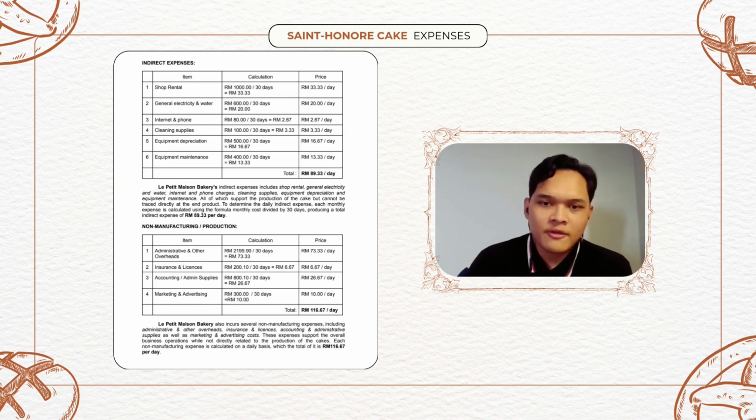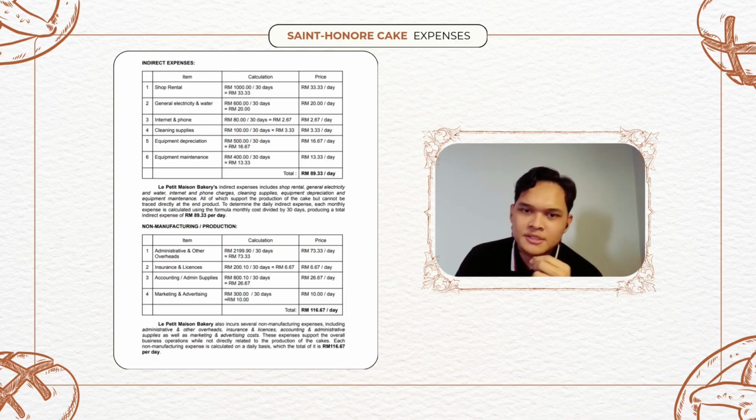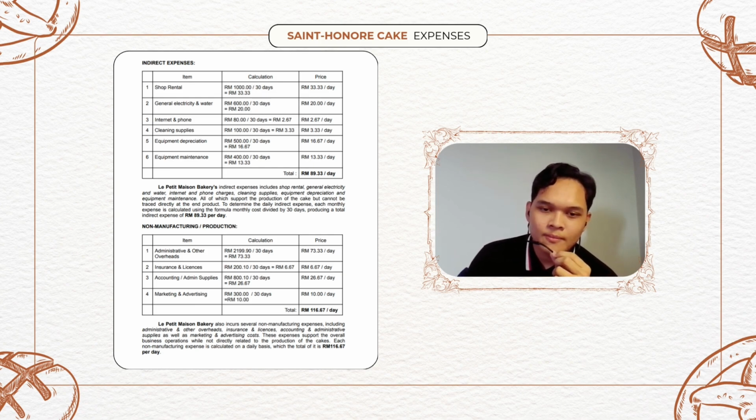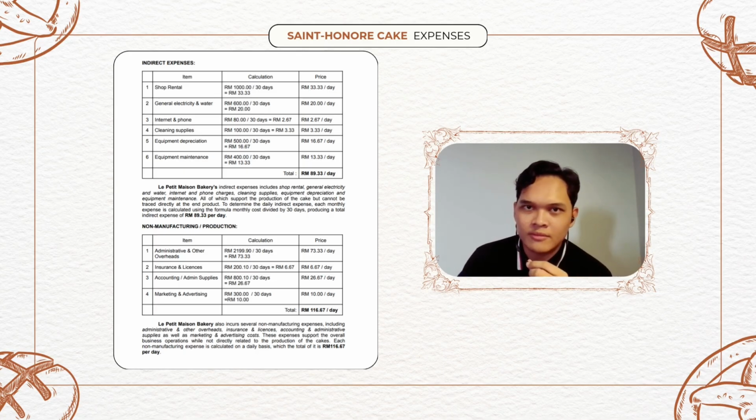Moving on, we have our indirect expenses. These costs support the production of our cakes, but they cannot be traced back to a single specific unit. They represent behind the scenes costs to keep the bakery kitchen running. To find our daily rate, we have broken down our monthly commitment over a 30-day period.